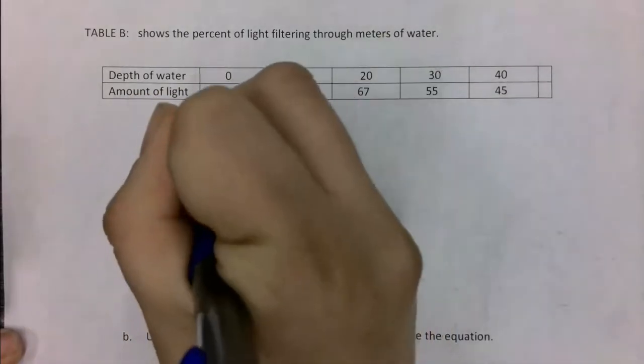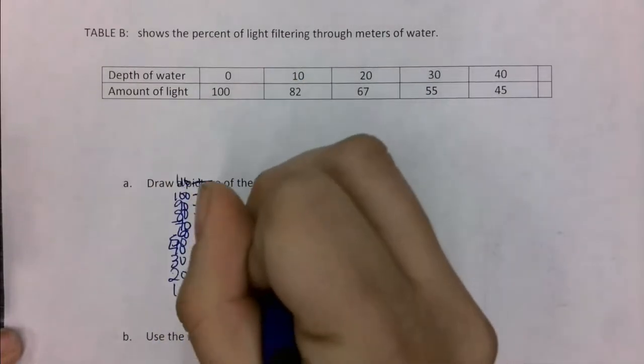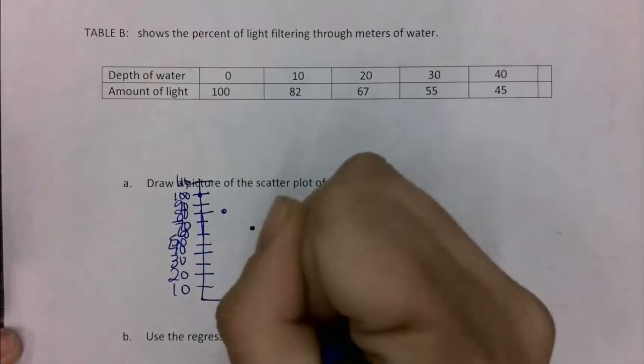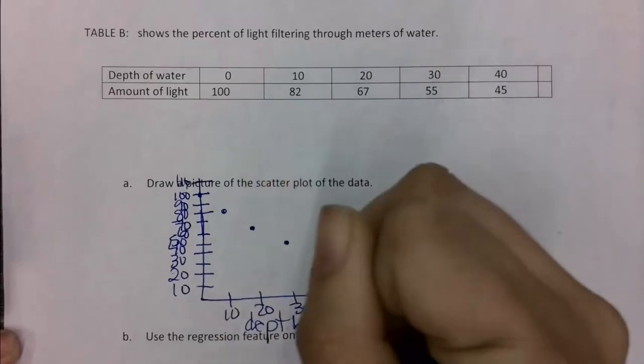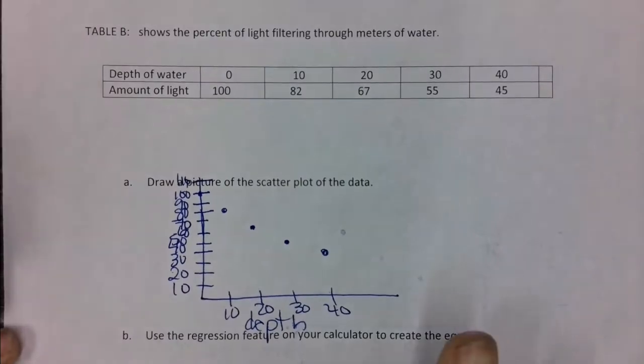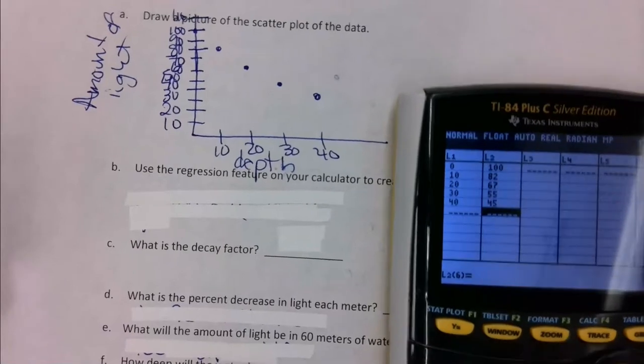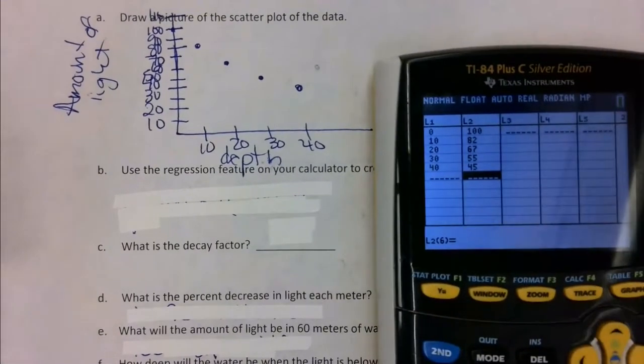So 0 is at 100, 10 is at 82, 20 is at 67, 30 is at 55, 40 is at 45. So for B, I want to type this into my stat. I go stat edit. I messed up earlier, as you can see, so I went back to fix my points, and I'm re-recording from that beginning. Then I'm going to go second mode to go home.